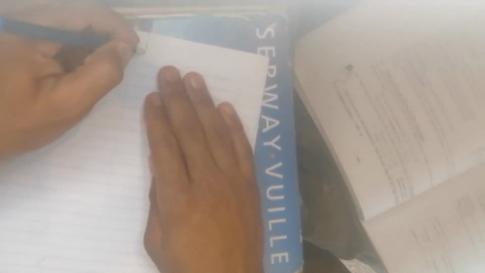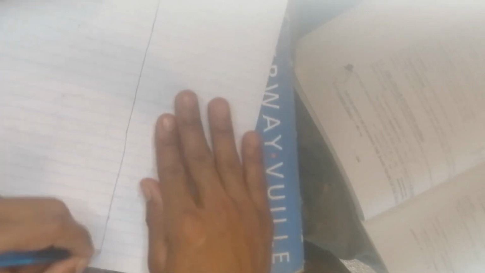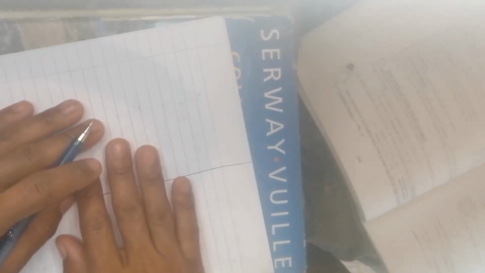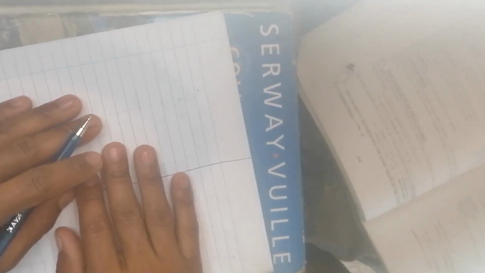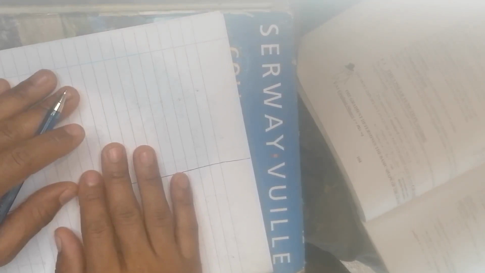Wonderful people, now that we are in our second tutorial of grade 11 functions, let's just turn the pages and see what we can learn out of this. So let me just draw up a line here. Very good. Now, for example, we want to do the following.